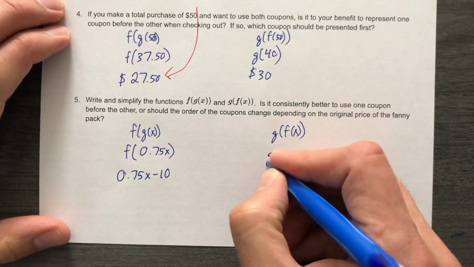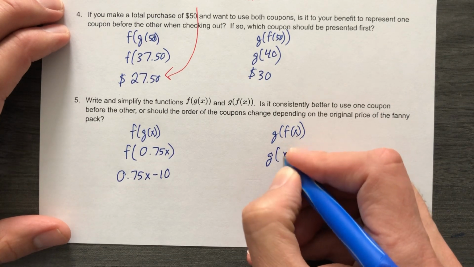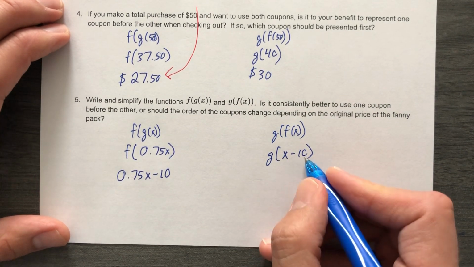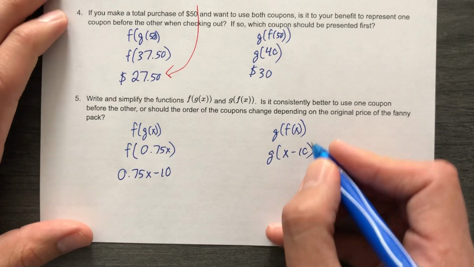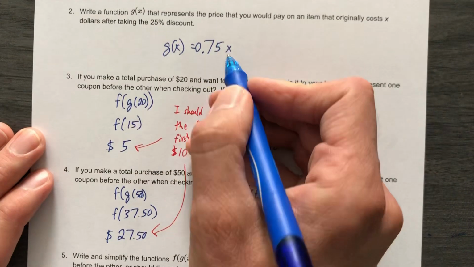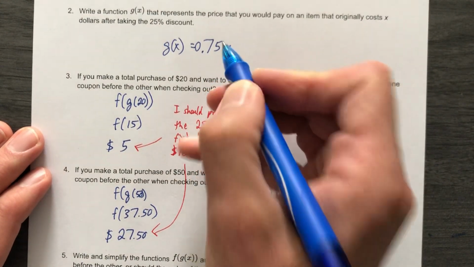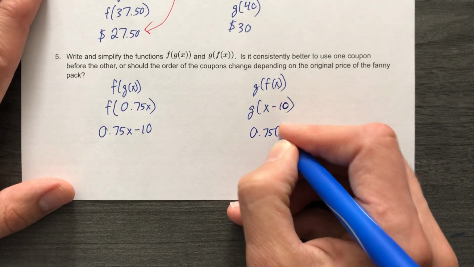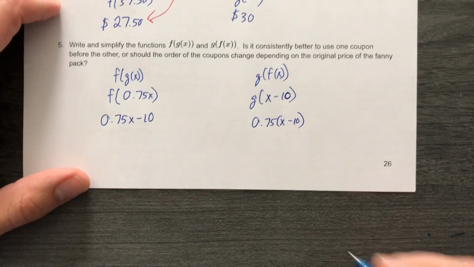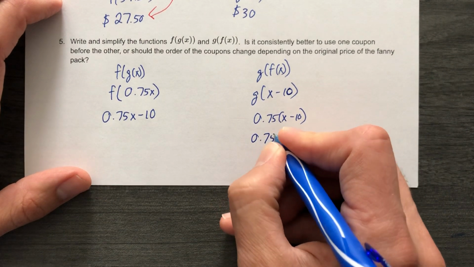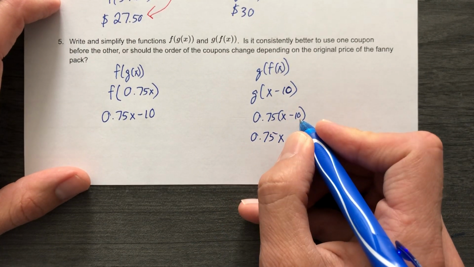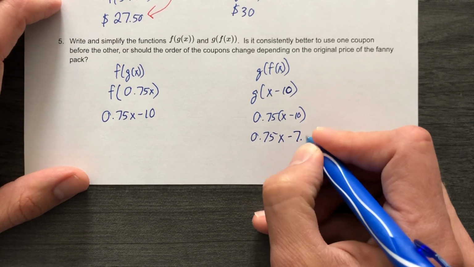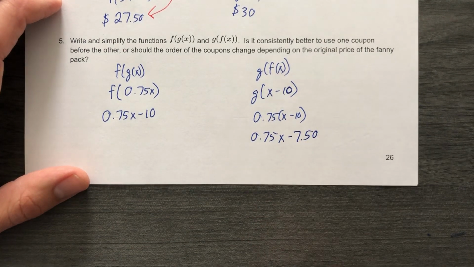Let's do this one. Well, f of x is x minus 10. Now we're going to take this x minus 10, and it is my input. And so x minus 10 goes right there in the place of x. So 0.75 times x minus 10, and we'll just keep simplifying. So 0.75x, and then 0.75 times 10, that is 75% of 10, that would be 7.50. There we go.